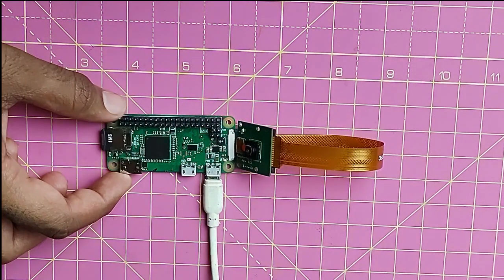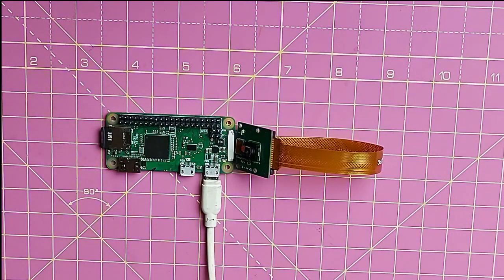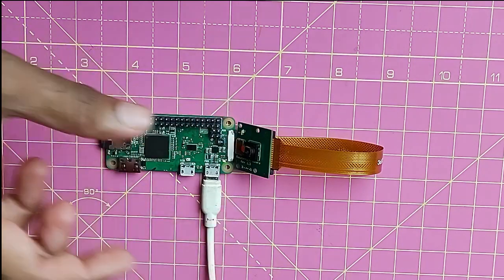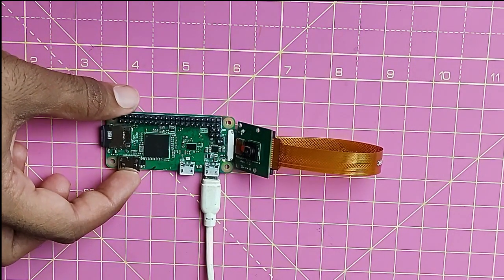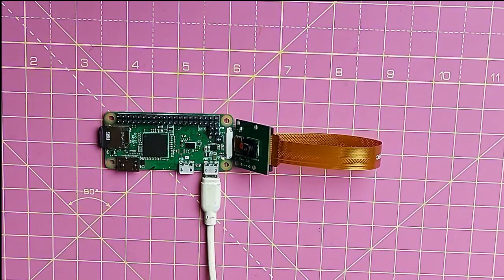So this is all about this tutorial, and in the next tutorial we are going to make a surveillance camera using this Pi camera and this Raspberry Pi 0W, and that surveillance camera will be wireless and you can see all the video streaming on your laptop. So we will do this in the next tutorial.